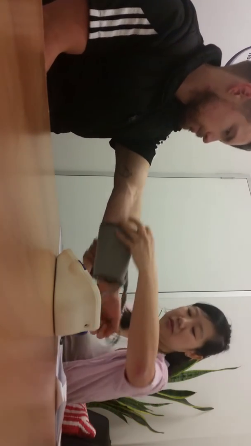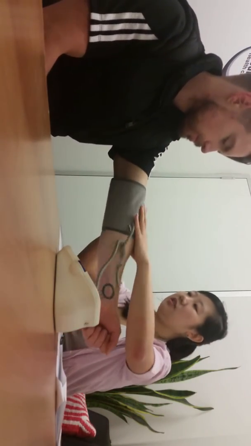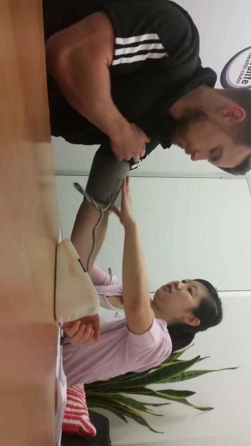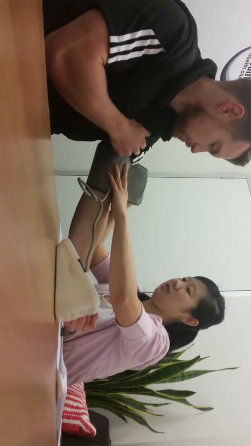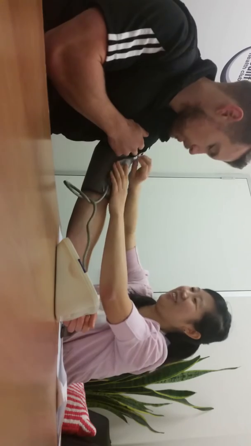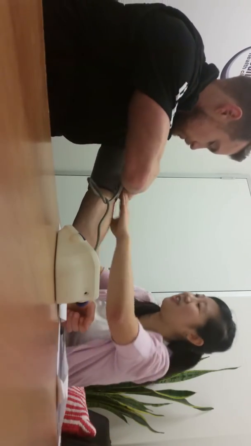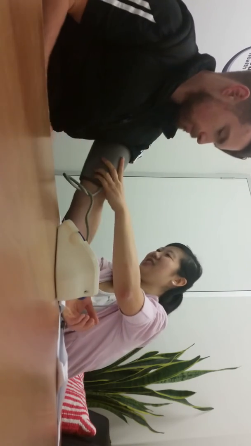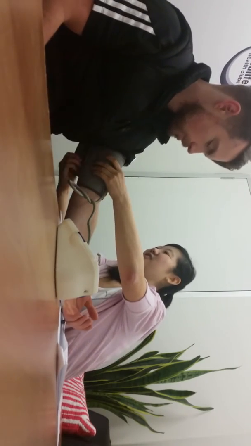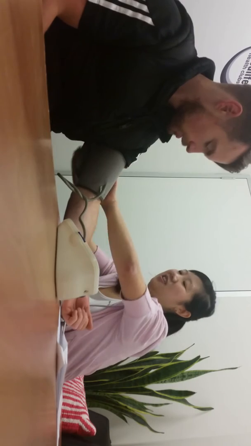So this arm? Yeah. Just press the start button.